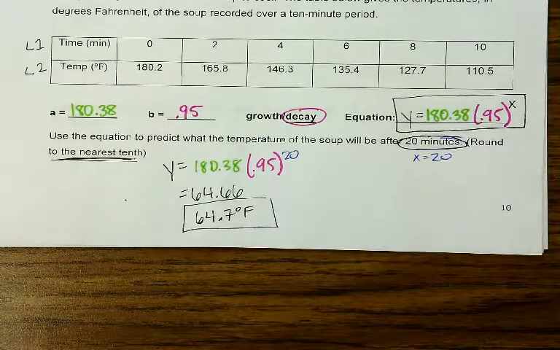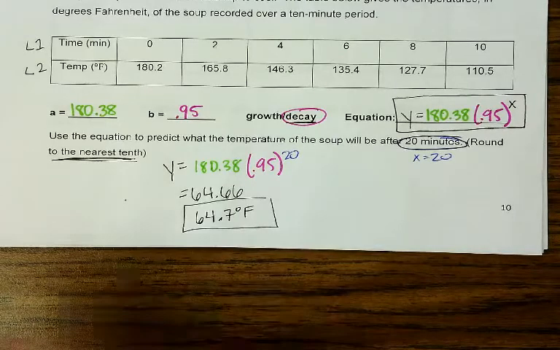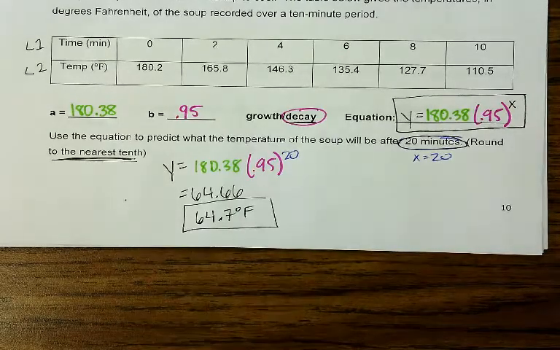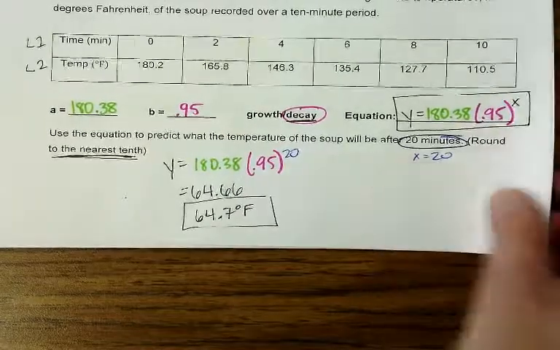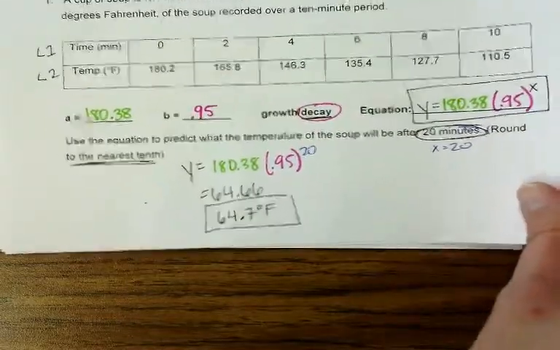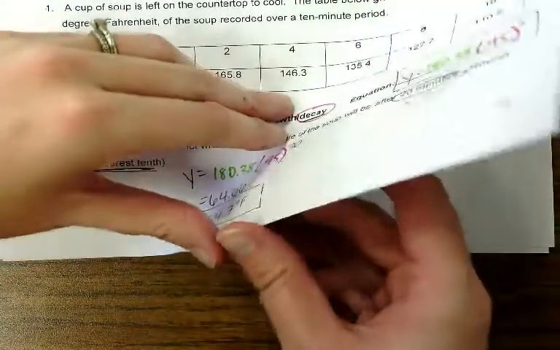Okay, so guys, with exponential regression, you can do the exact same steps that you did for linear regression, and you should be able to get your answer there. So what I'd like you guys to do is numbers 2 and 3 on the back here on your own.